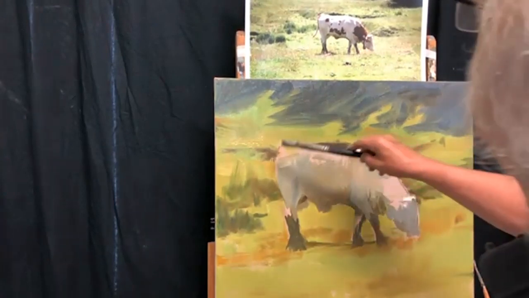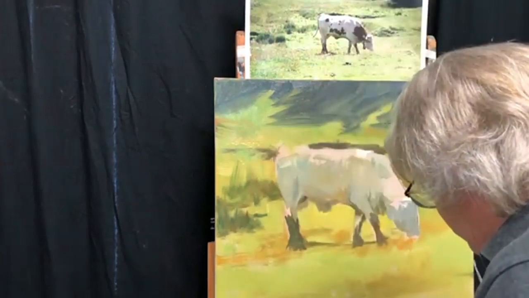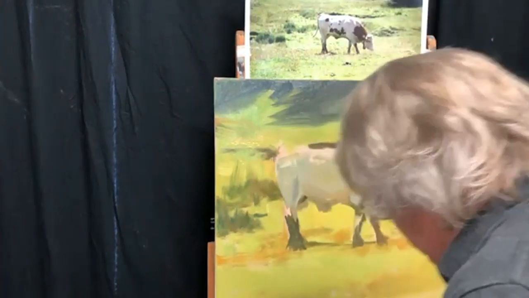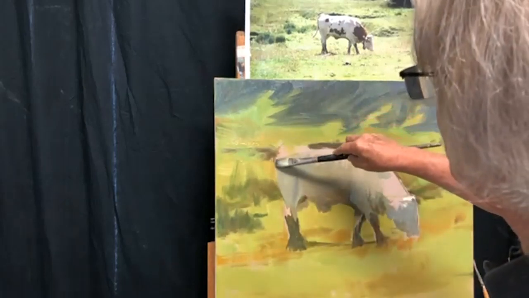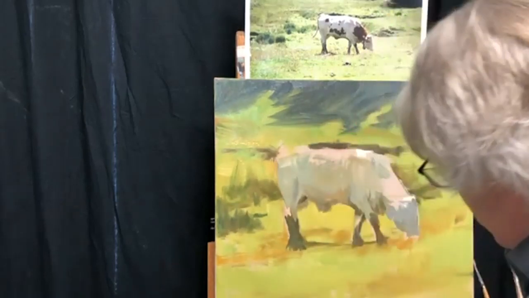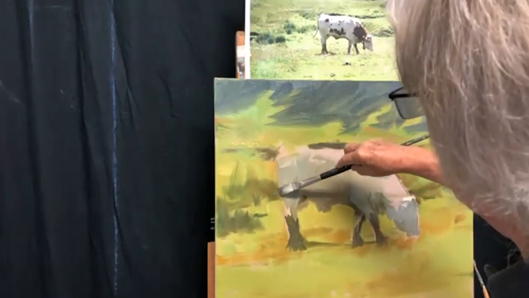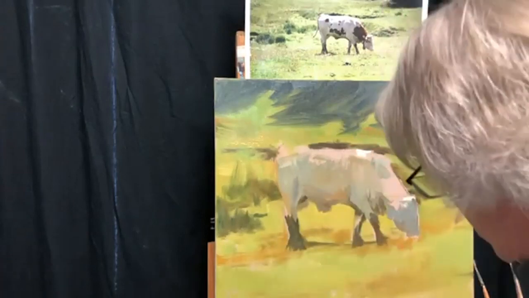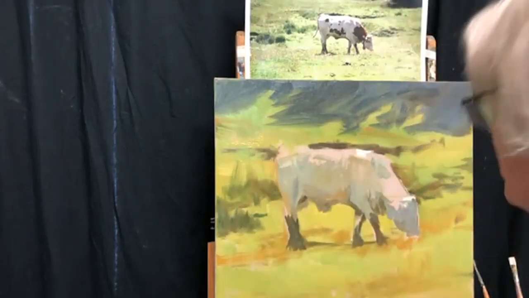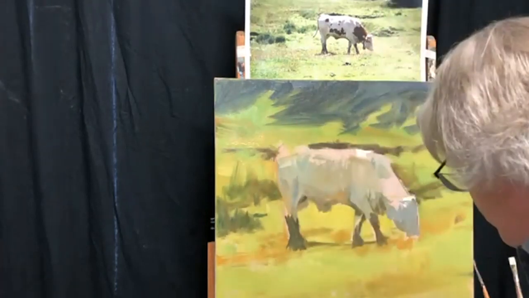Now, look at the back of the cow. It looks like it gets a little bit of warm light back there, just a little bit. I shouldn't even use the word light, but that's just same value almost. And it's just a little bit of raw sienna brought back into it. So we're manipulating, and I really want to emphasize this, really close values in here.